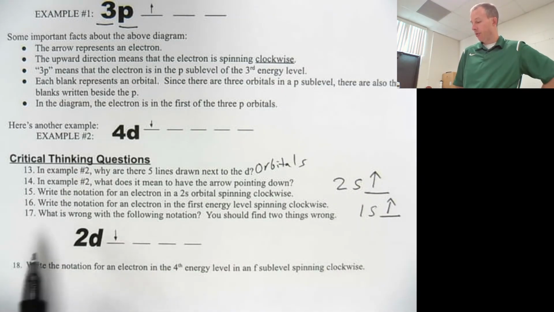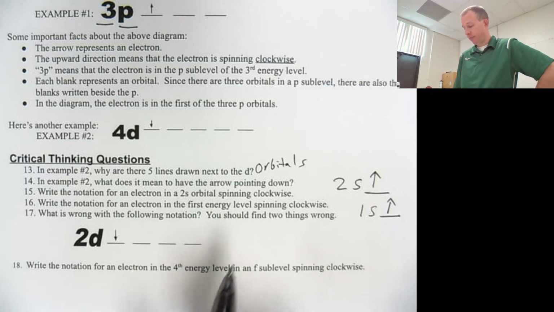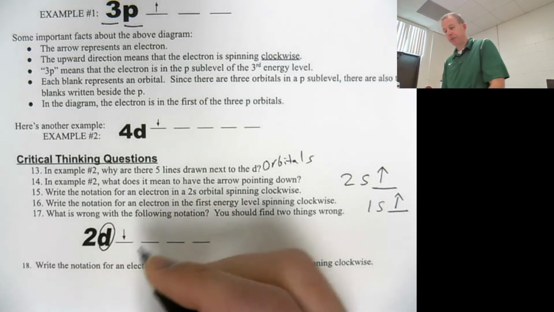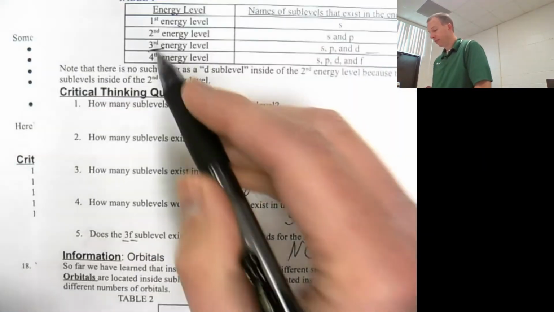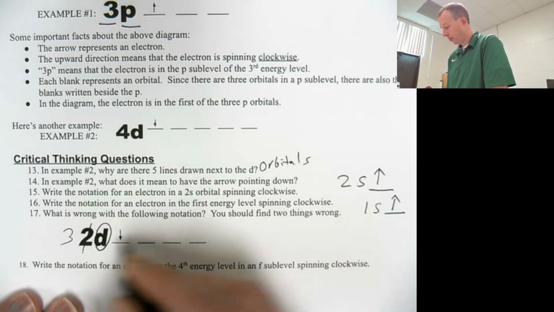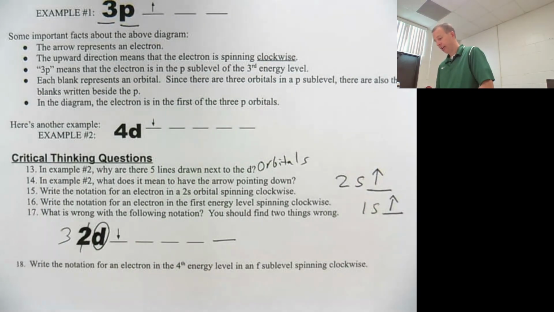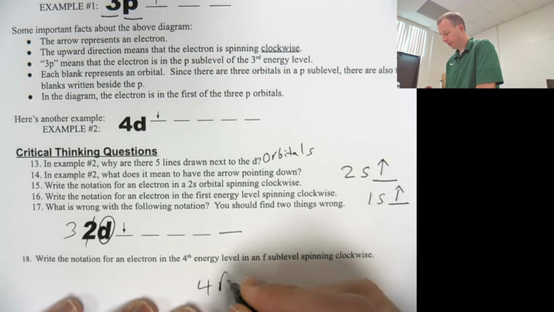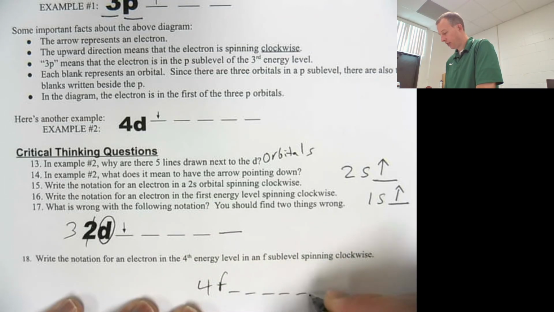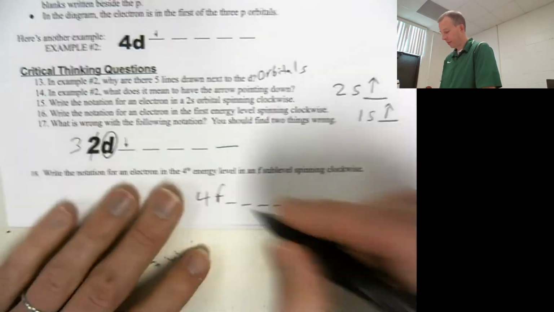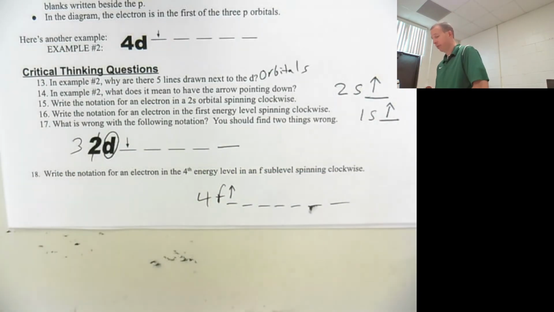You keep going. What is wrong with the following notation? There are 2 things, obviously. First, you got a D sublevel. That's cool, except there are no D sublevels in the second energy level. So that just doesn't exist. So this should be a 3, and then there should be 5 dashes here because it's D, not 4. And this one, 4th energy level F. So you write 4F, 1, 2, 3, 4, 5, 6, 7 dashes because F is 7. And spinning clockwise, you could just put it like that. It doesn't matter which one you put it in.